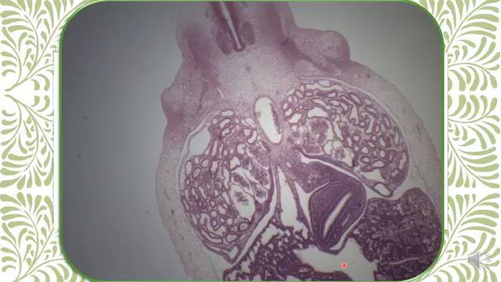This is the ductus venosus. Also you can see the inferior cardinal vein behind the liver. The cavity of the renal system, the peritoneal cavity. Okay.